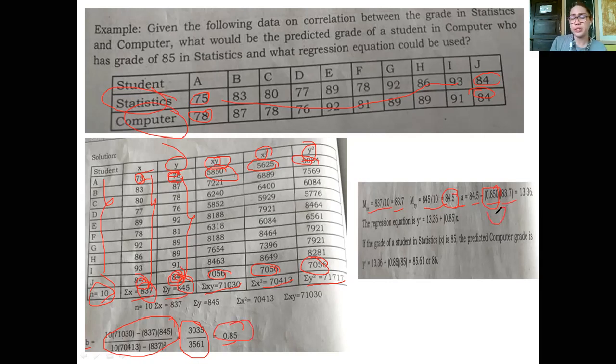I advise everybody to please take note and memorize the formula so that you will be able to compute the value of your A, and to follow the process of finding the linear regression of a given set of data. So you have 13.36, which is your A now. So now the regression equation, remember, y is equal to a plus bx. Your A is 13.36 as we just solved a while ago, and your B is 0.85, multiplied by X. So this is already your linear regression equation.